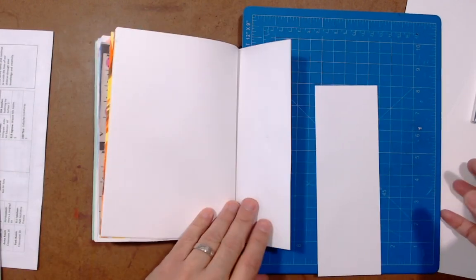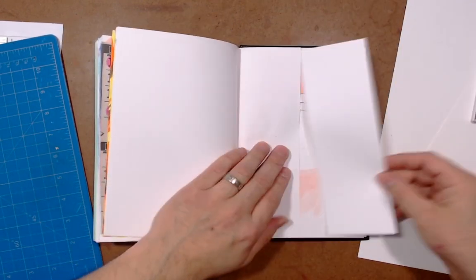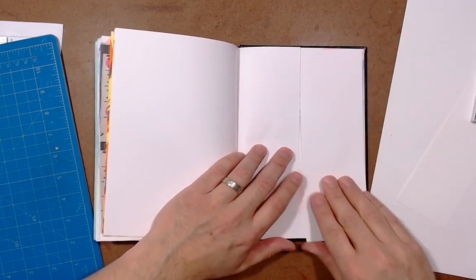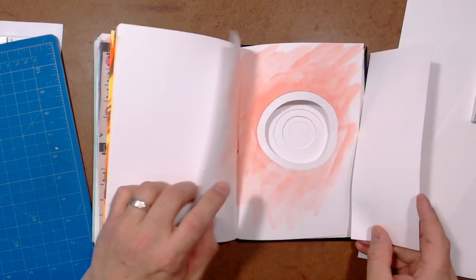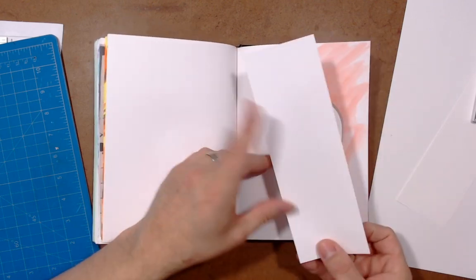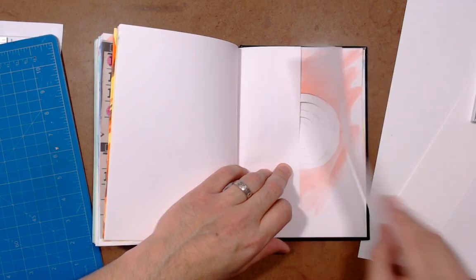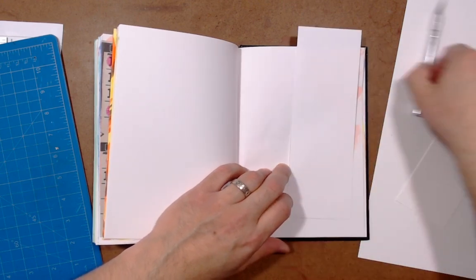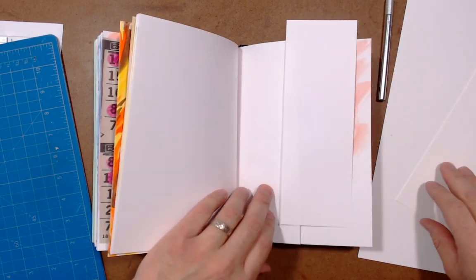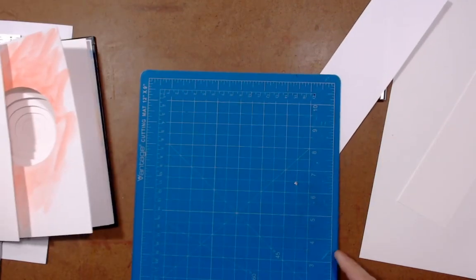Okay, so when I take that away now, I've got this. Okay, so I want this to open up like that. I want that to open up like that. So how do I do that? Well, I need to have something on here, a tab, a flap that's going to allow that to fold open. And that's where this paper is going to come in handy. Okay, so let me move my journal out of the way, and I'm going to use my X-Acto knife.